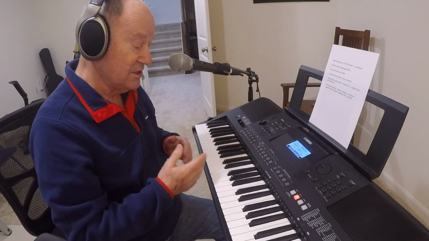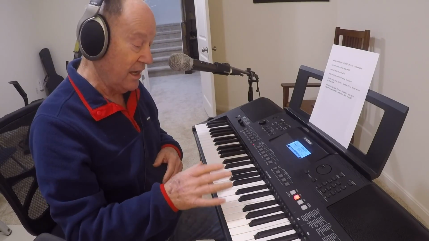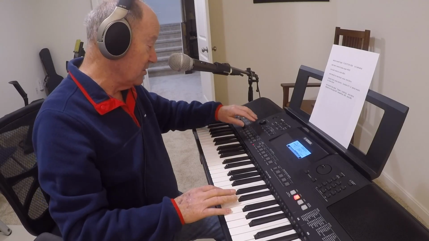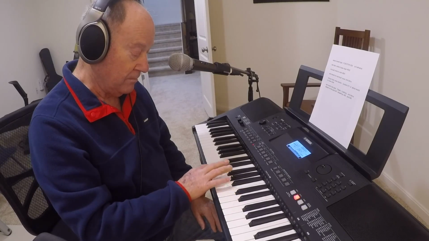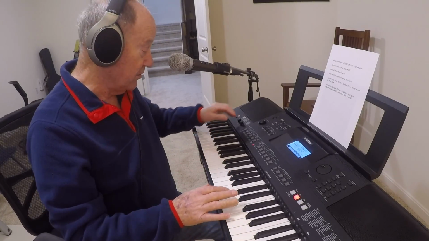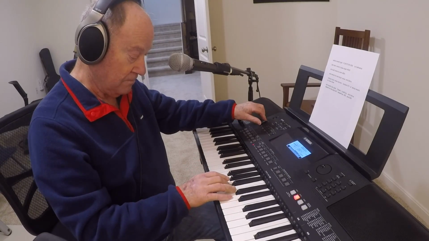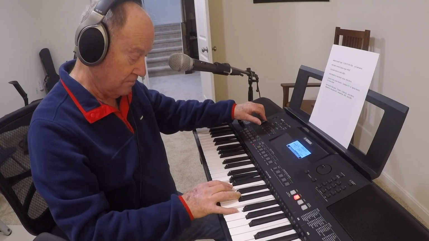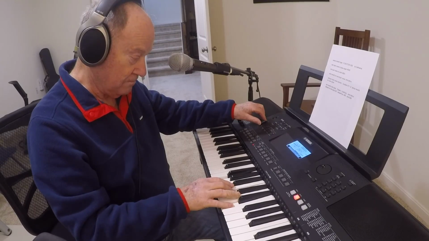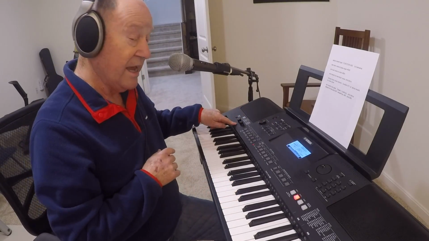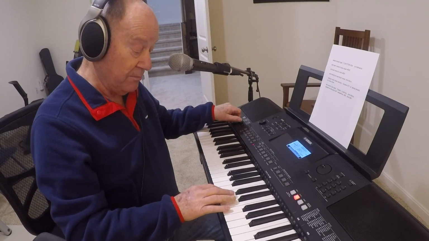So now let's start listening to what it sounds like when reverb is applied to this pipe organ and to this violin. So I'm going to start with the dual voice turned off, and it's just the pipe organ. That's with no reverb. All right, now using the A knob, I'm going to begin to crank in some reverb.